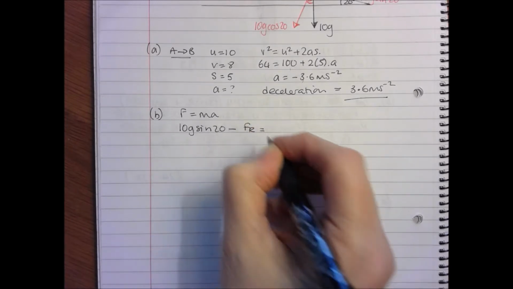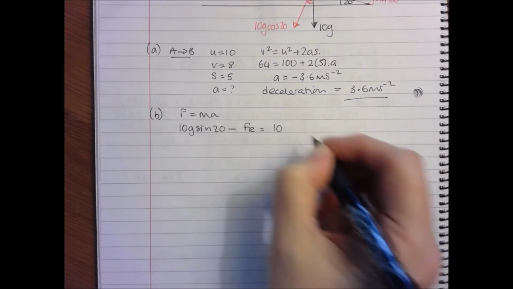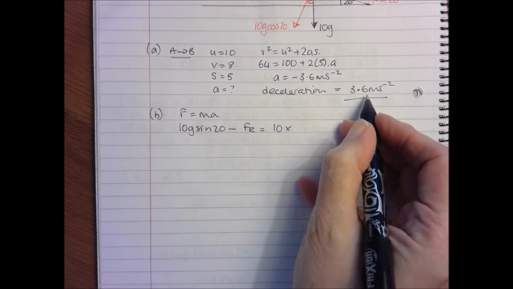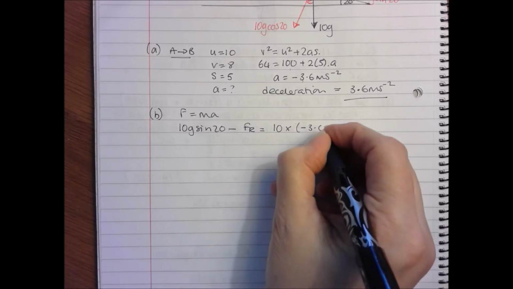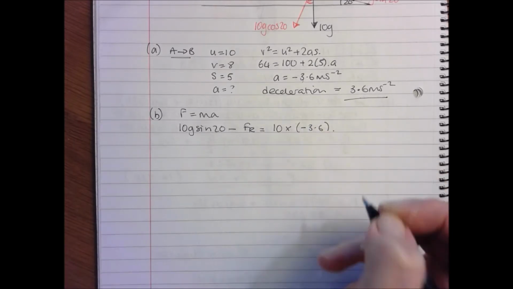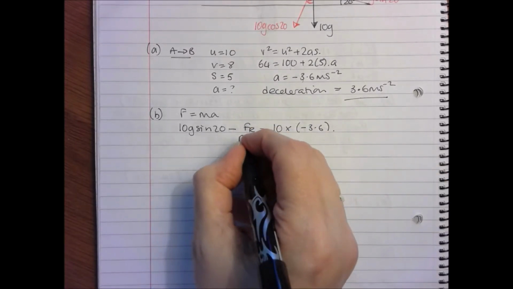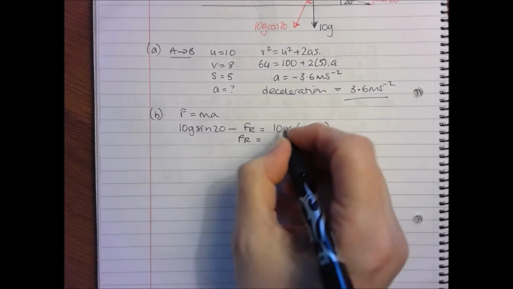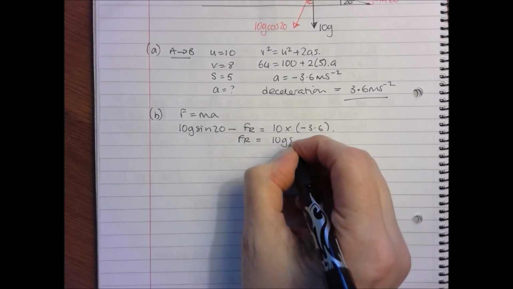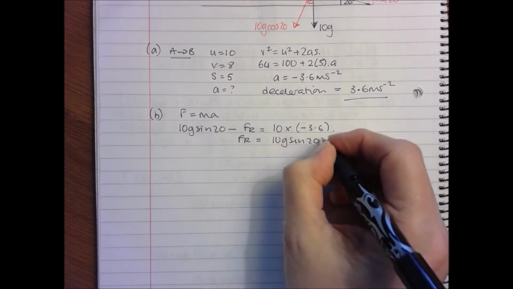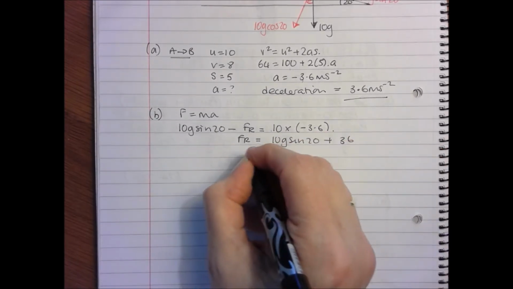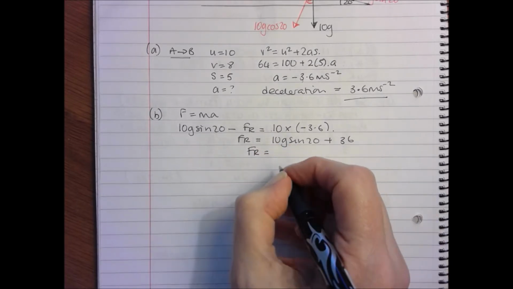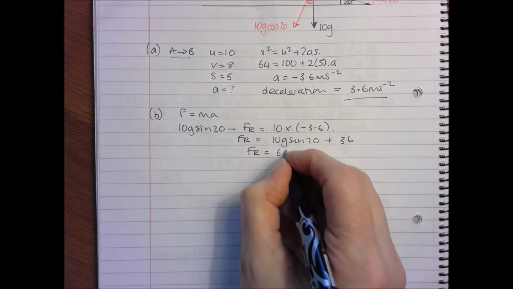And this is equal to the mass of the suitcase, which is 10, multiplied by the acceleration, which we've just worked out as minus 3.6 meters per second squared. So my frictional force is going to be equal to 10g sine 20 plus 10 times 3.6 is 36. So my frictional force comes out to be 69.518.